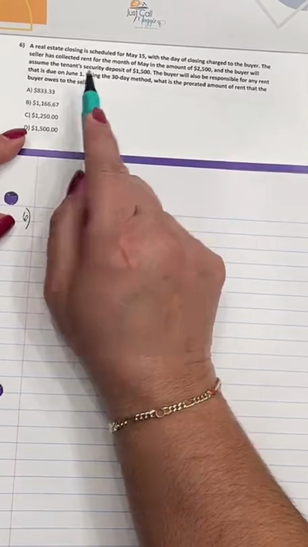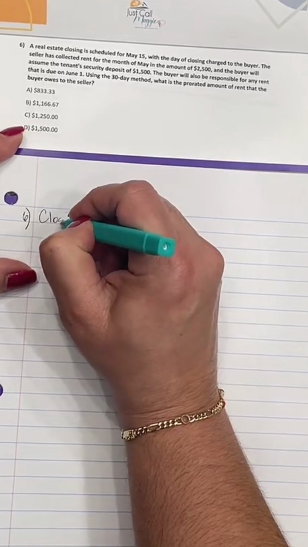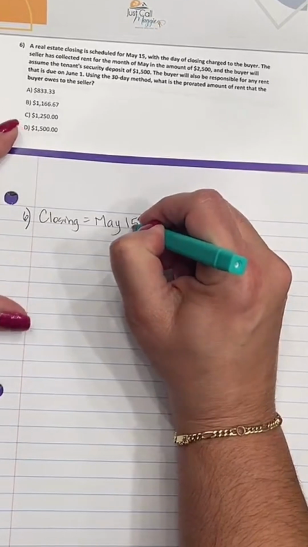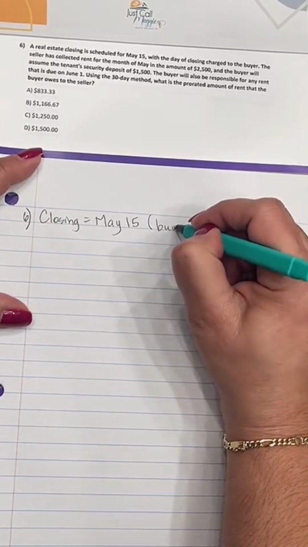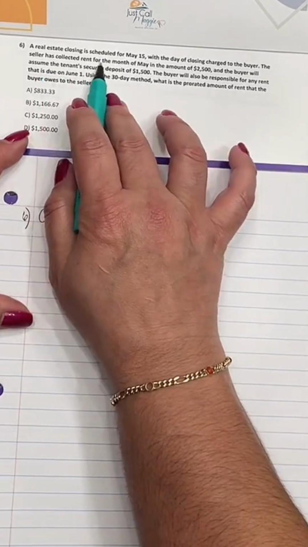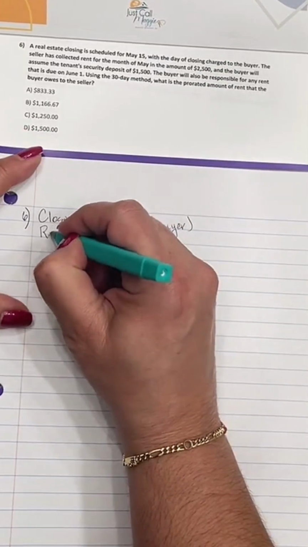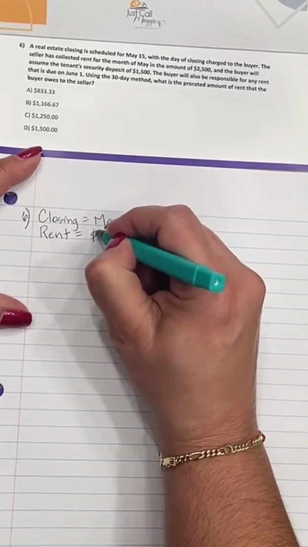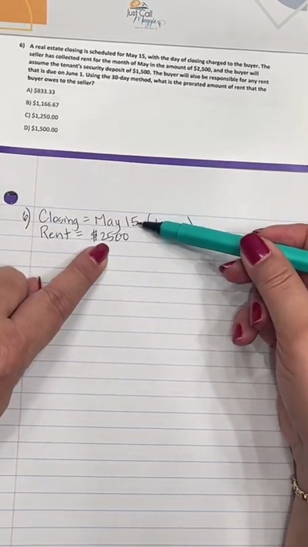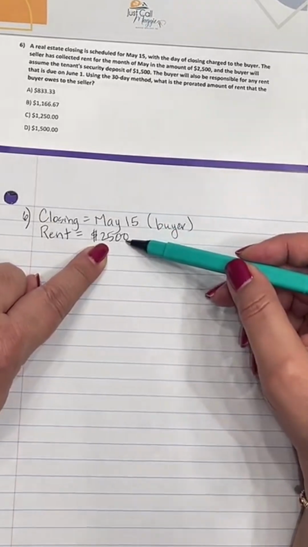All right, now here, let's write everything down. So closing is May 15, and it's to the buyer. The buyer owns it. The seller has collected rent for the month of May in the amount of $2,500. So rent is $2,500 he's already received. Since the buyer is picking up the house from the 15th on, he's entitled to some of this rent.